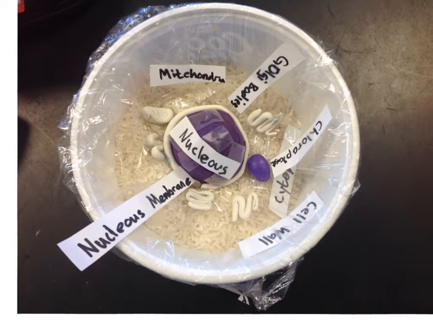A cell is kind of like a soccer team. Each part or person has a different role. Like the goalie, like the cell wall, lets nothing get by. The striker is kind of like the nucleus.